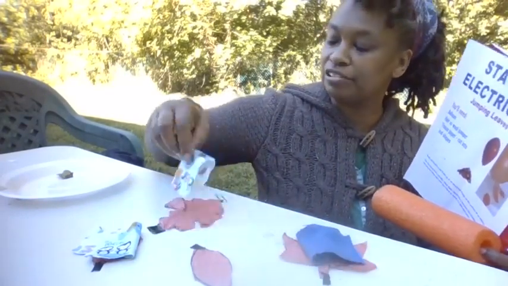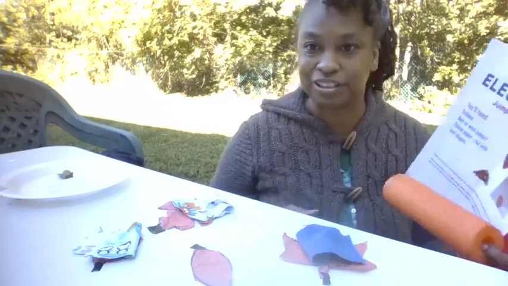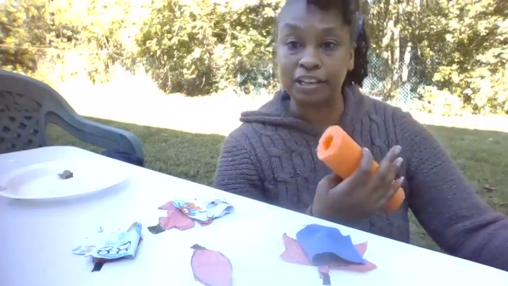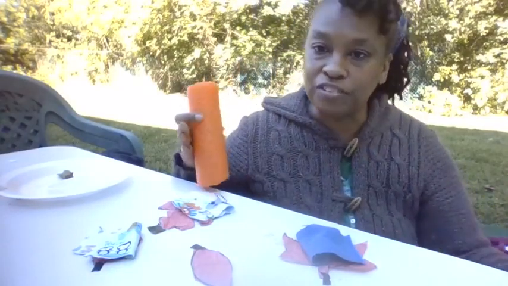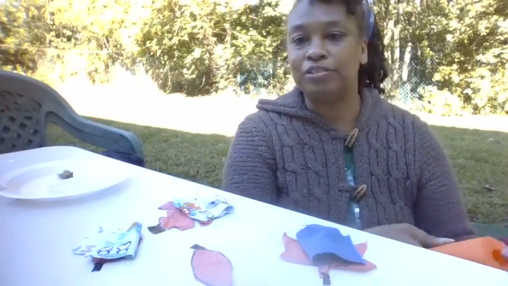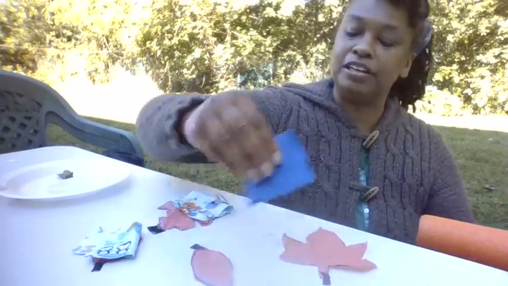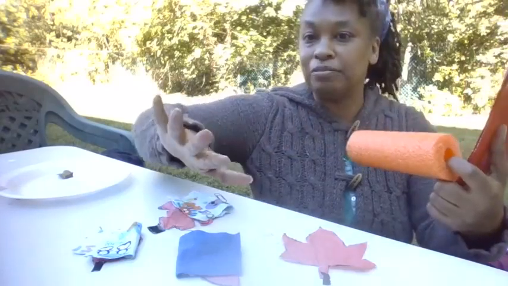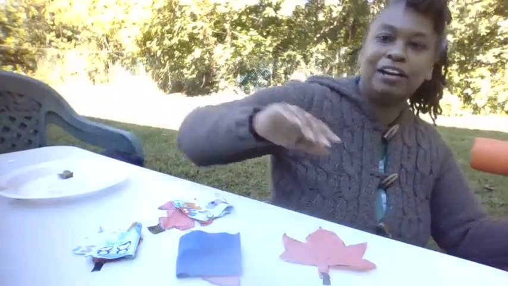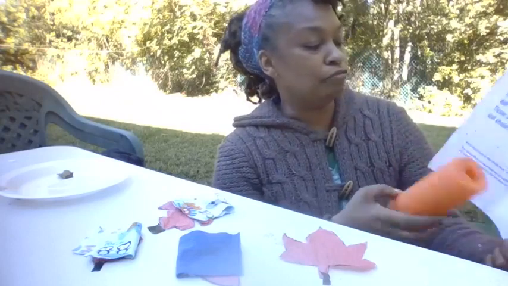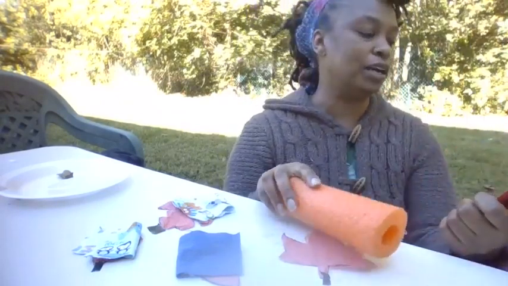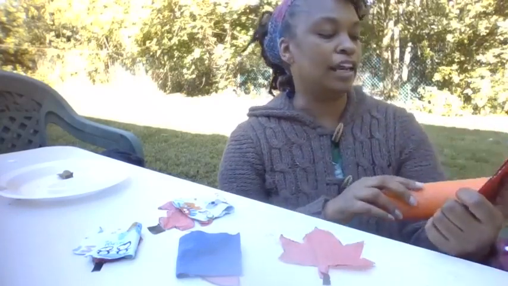Let's talk about static electricity, right? What is static electricity? Why is it called static electricity? Well, that's because it is a buildup of electrical charges on the surface of an object. So that's why objects will either attract one another, meaning they'll come together, or they repel one another, meaning they'll back up from one another. And the reason why it's called static electricity is because the charges stay in one area for some time and they don't flow or move to a different area.